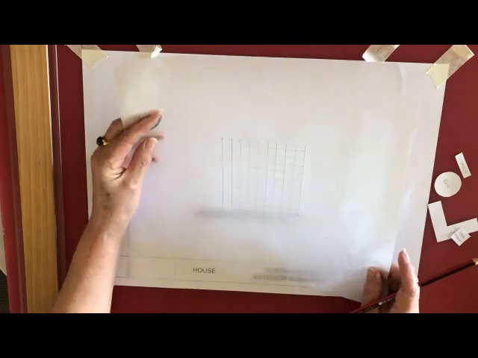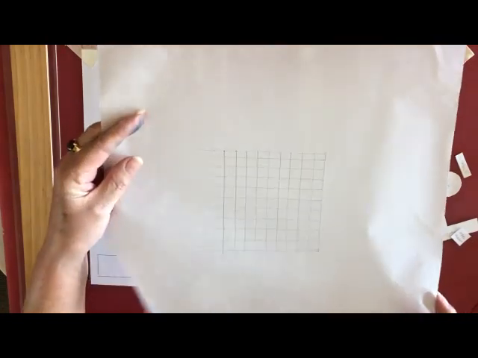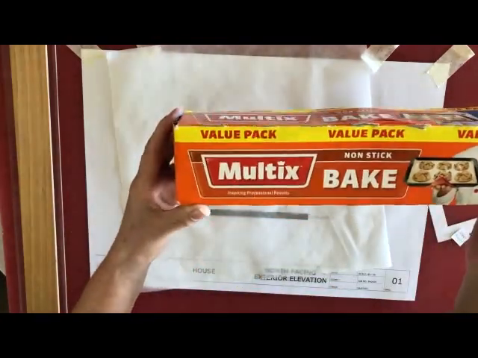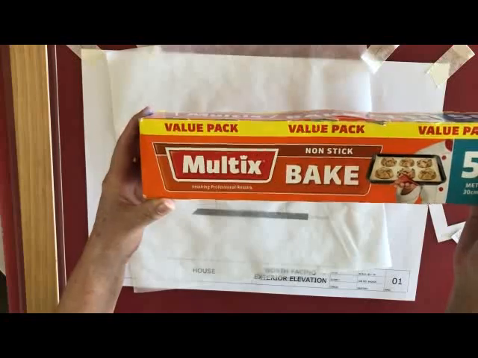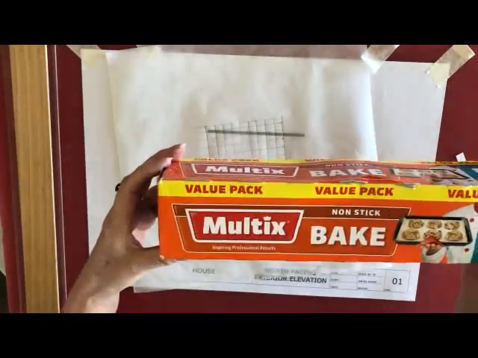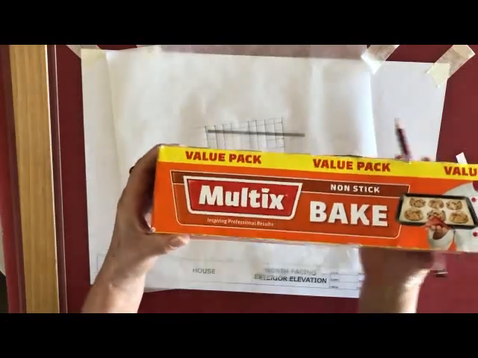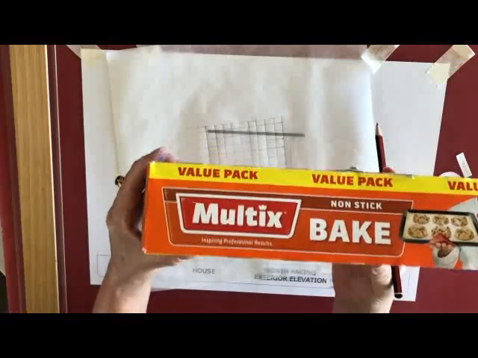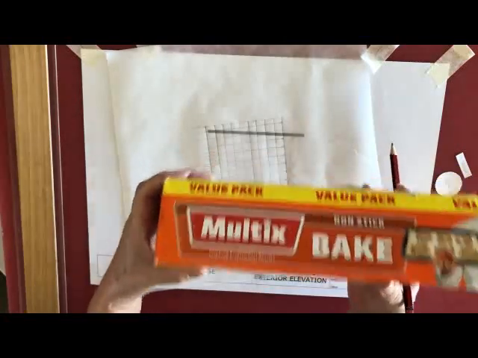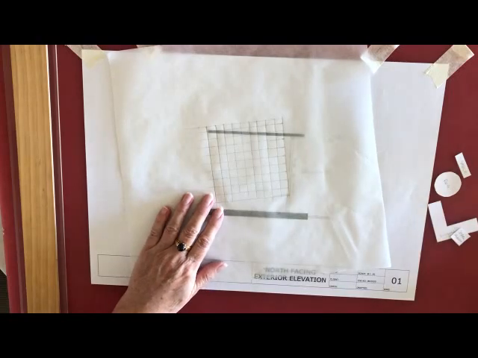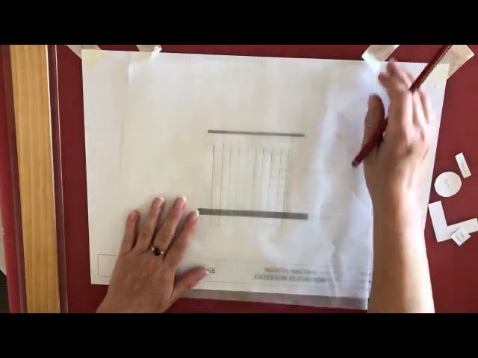Now, I've drawn a grid up on this sheet of paper here. This sheet of paper is actually the Multitex Bake non-stick baking paper. It's sort of a substitute because we can't all have trace paper, which is a bit expensive. But if you've got baking paper at home, you can use that immediately. Or next time you go to Woolies or Coles, you can buy yourself just a cheap roll of it.